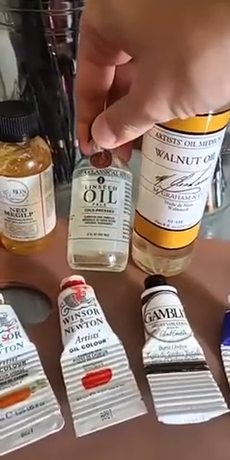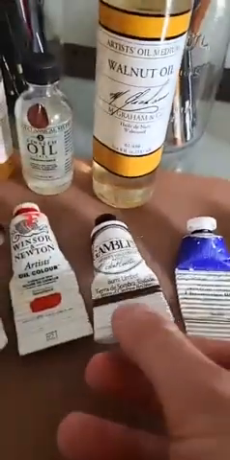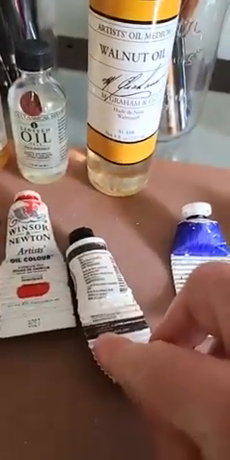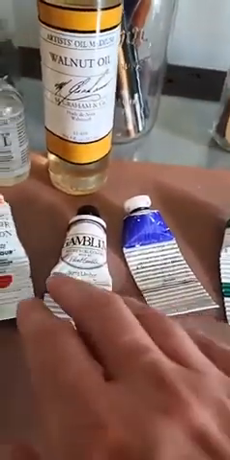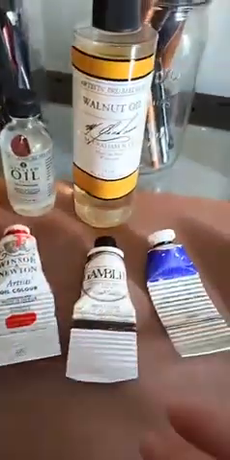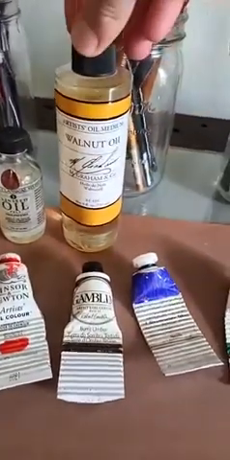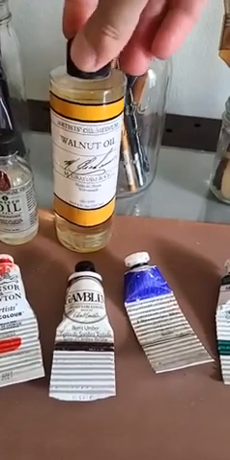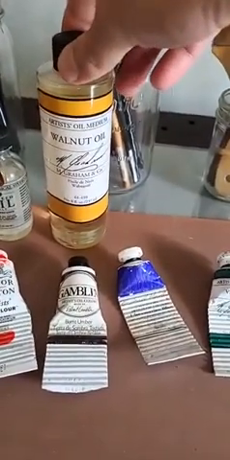But linseed oil, I mean, if you look at a lot of different tubes of paint, you'll see some of the active ingredients are typically linseed or walnut. So some brands use walnut, some brands use linseed. If you want to take a more natural approach, say you're painting in the studio, you can actually use walnut oil to clean your brushes.